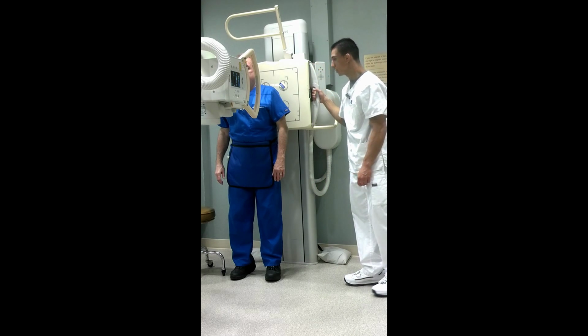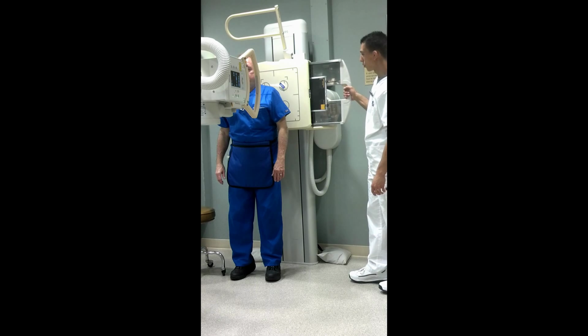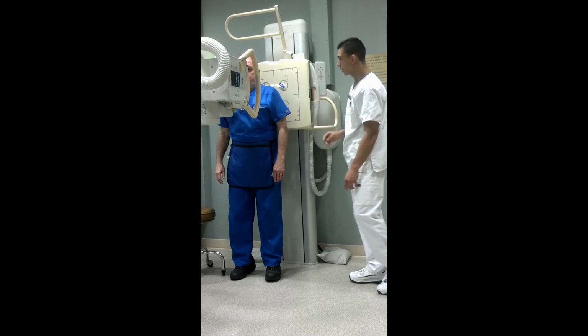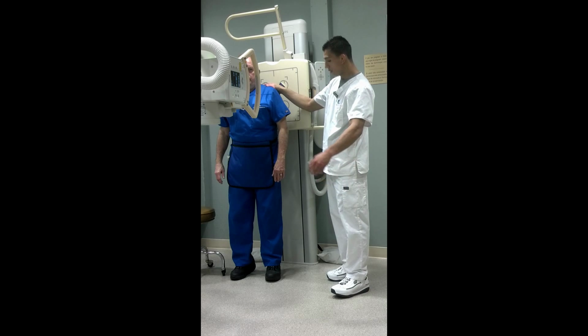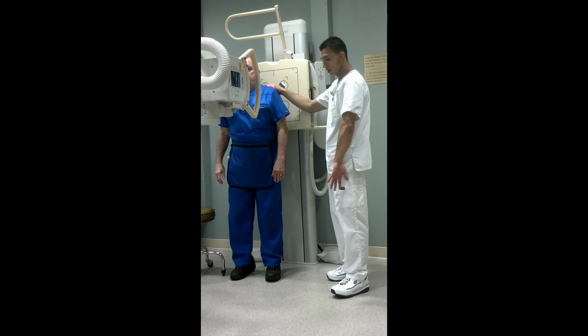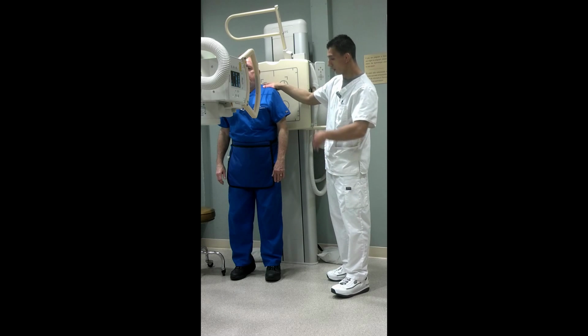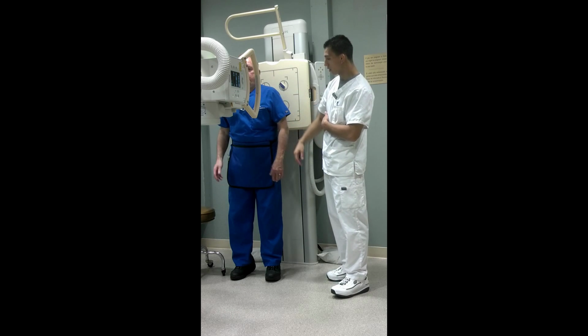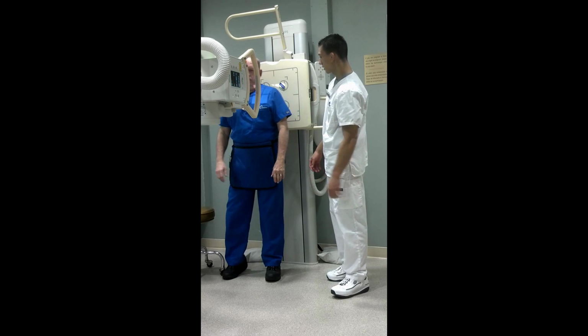So after we're done shooting that, I will grab the cassette and I will run it to the reader. I'll come back and we'll set up for the internal rotation one. And so the only difference for the internal rotation is that I'm going to ask the patient to put their hand across their chest here, just like that. You can do it either way, but a lot of times if the patient has an injured shoulder, it's a lot easier for them to just bring their arm across their chest. So go ahead and bring that across the chest there.